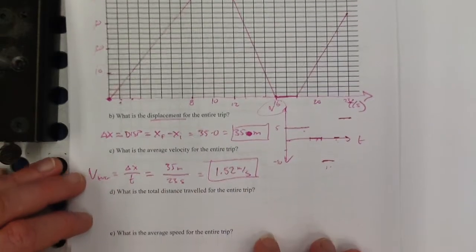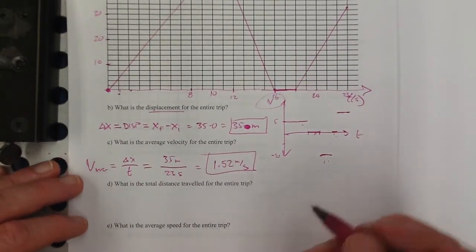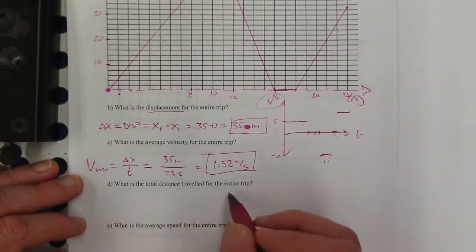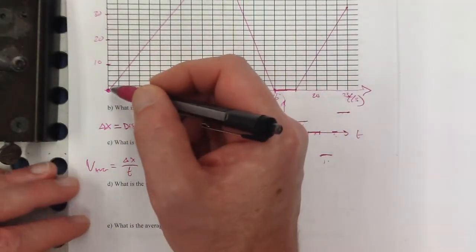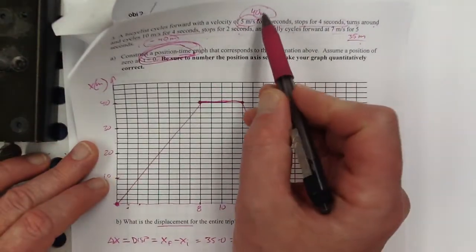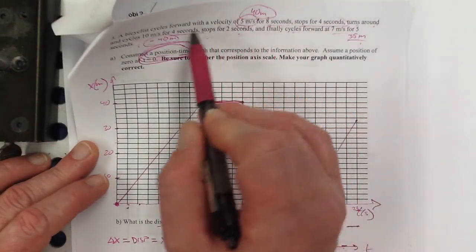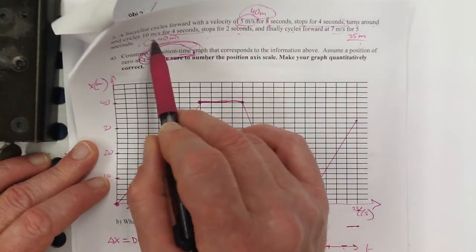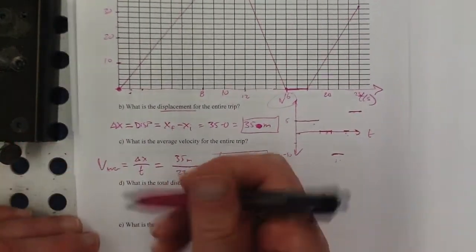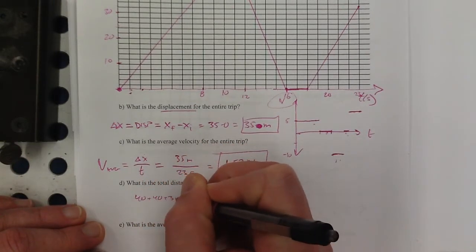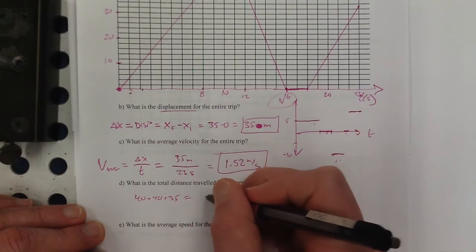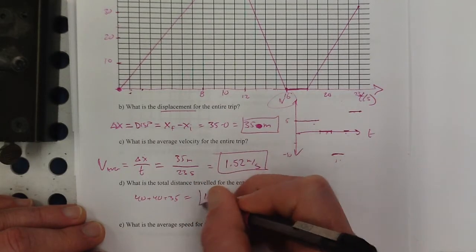What's the total distance traveled for the entire trip? So total distance, nothing cancels out. I'm interested in all of the distance traveled, whether it's positive or negative. We're taking the positive distances. So kind of did that here, right? 40 and then another 40. I don't care that it's negative. So 40, 40, and 35 are the legs of the trip. 40 plus 40 plus 35 is 115 meters.